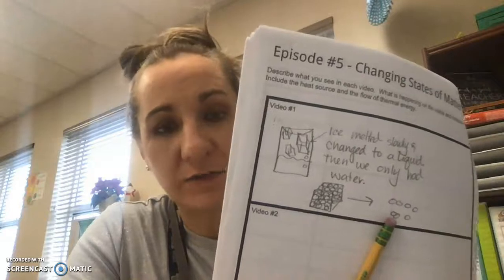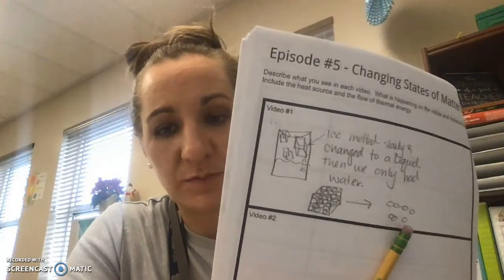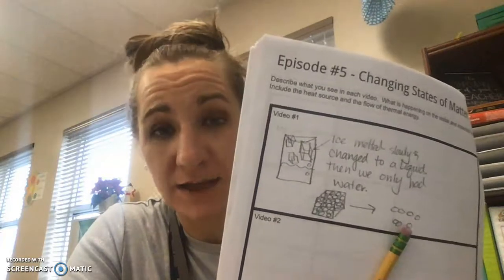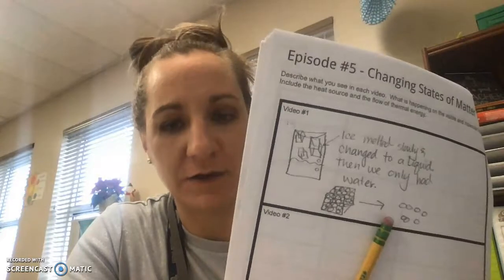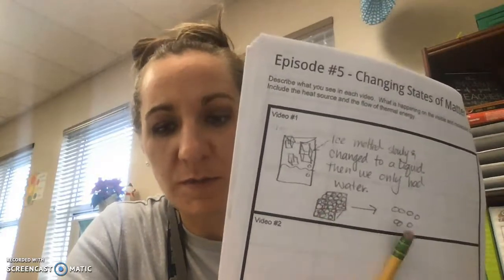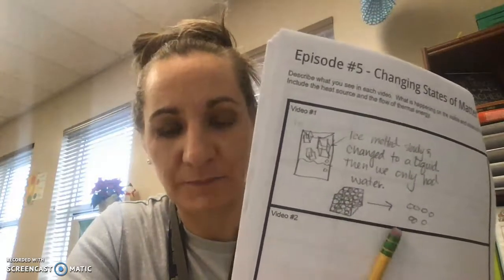And I know in a liquid, some molecules are close together, but they start to kind of separate and they're not as packed as tight. They're a little bit more free to move around in a liquid. So this is what my molecules look like.